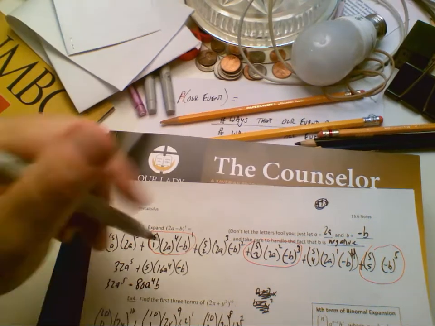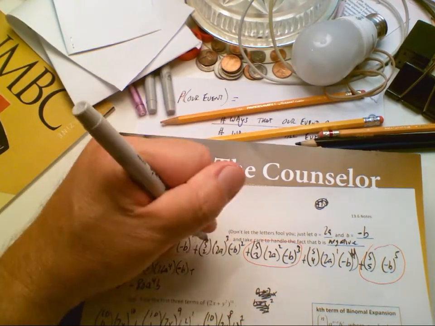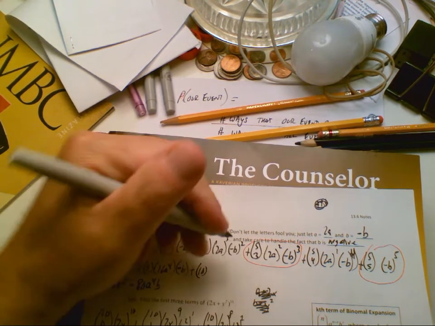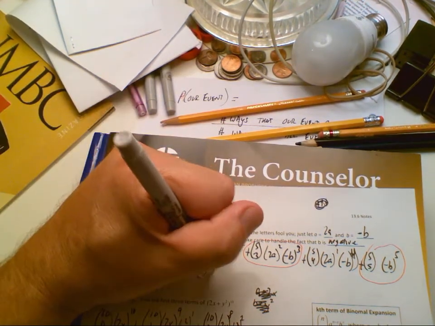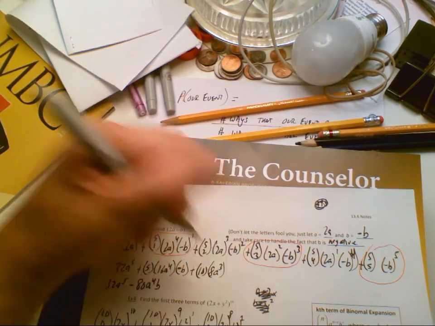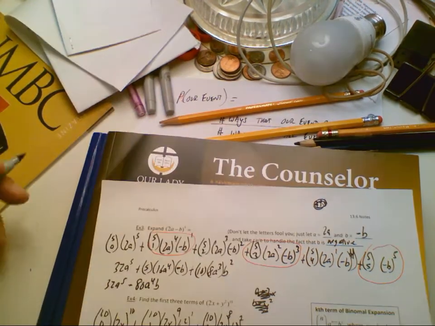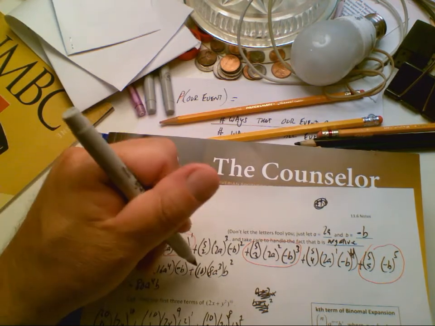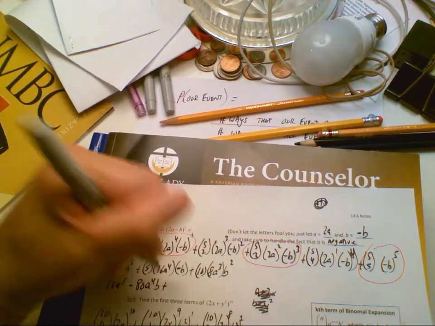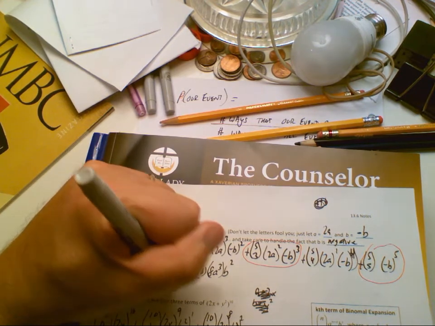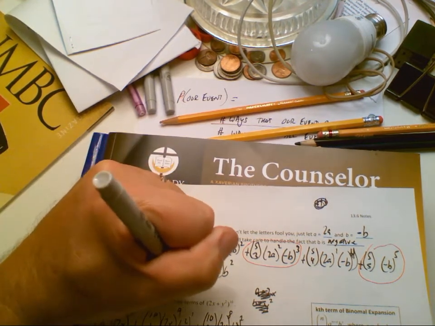All right, let's go over here. Next term, 5 choose 2. Hey, we did the triangle before. That's a 10. 2a cubed. 2 cubed is 8. There's 8a cubed. Negative b times negative b becomes b squared. All right, I'll take that term. 10 times 8 is 80. a cubed b squared. Everything stayed positive. So plus 80 a cubed b squared.